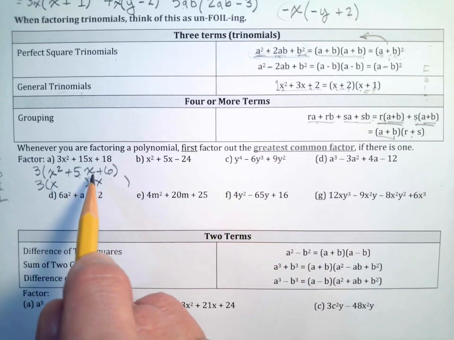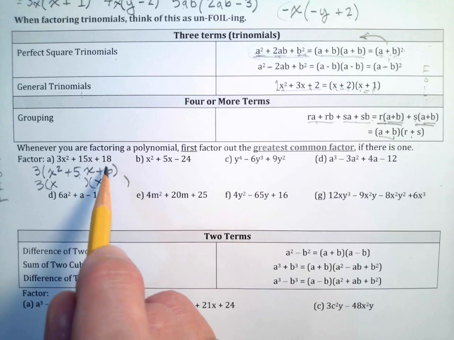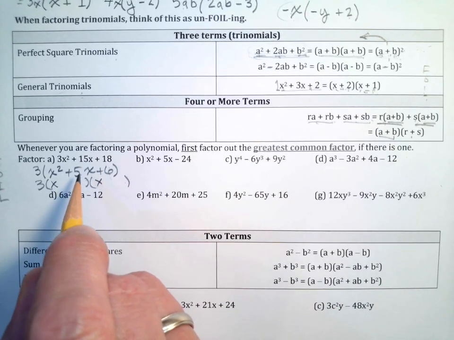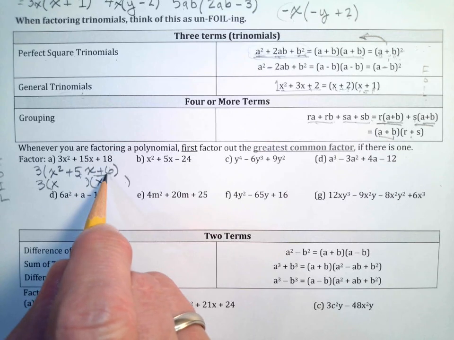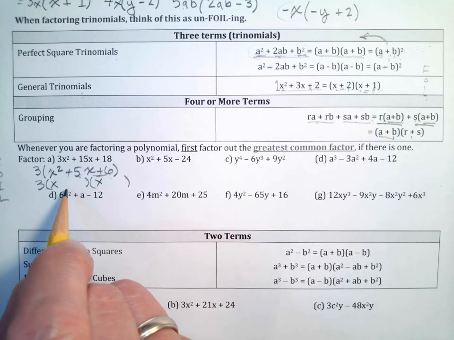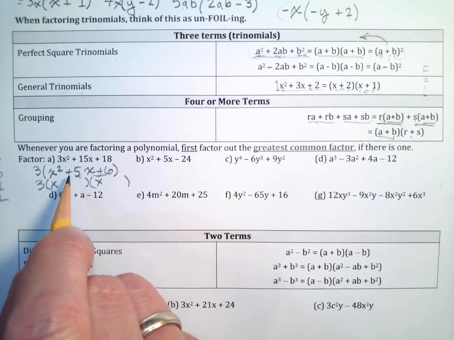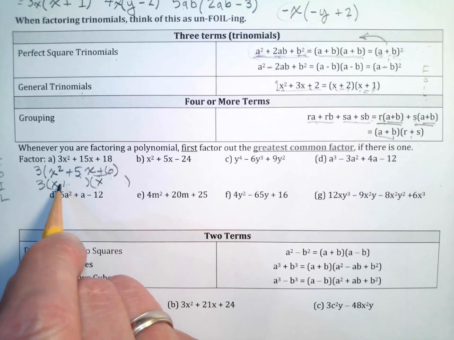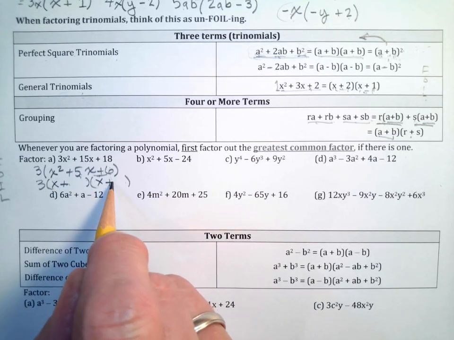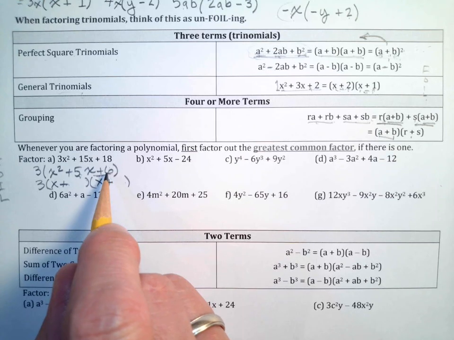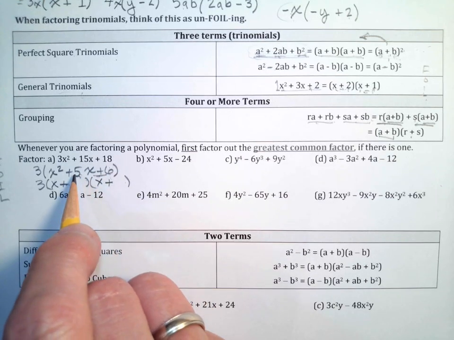All right, we need two numbers that multiply together to give me 6 and whose sum is 5. Because this sign in front of the 6 is a plus, I know these 2 signs have to be the same. This plus sign tells me they're both plus. So we want 2 numbers that multiply to give 6 and have a sum of 5.